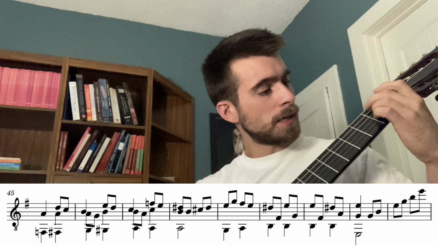It's between the 10th. So with the 10th, if the bass moves up by step, we get a 9th. So we get this every time I have that pattern. Those are quite difficult to do on the guitar, so you have to kind of use them wisely.